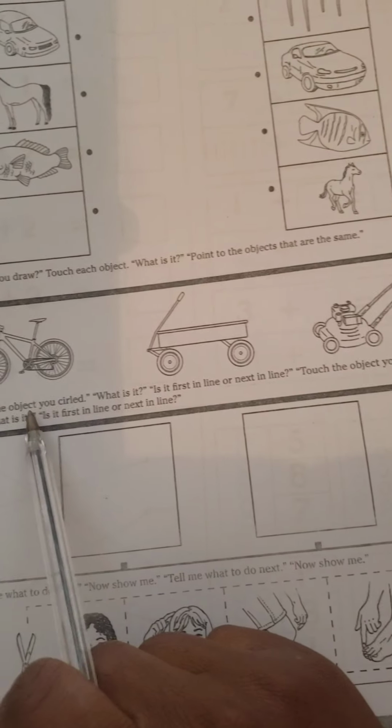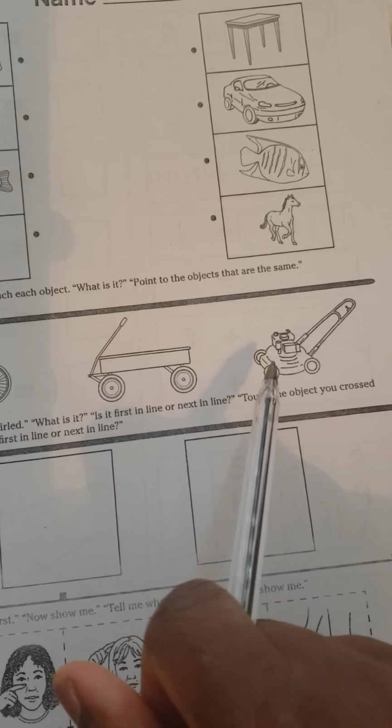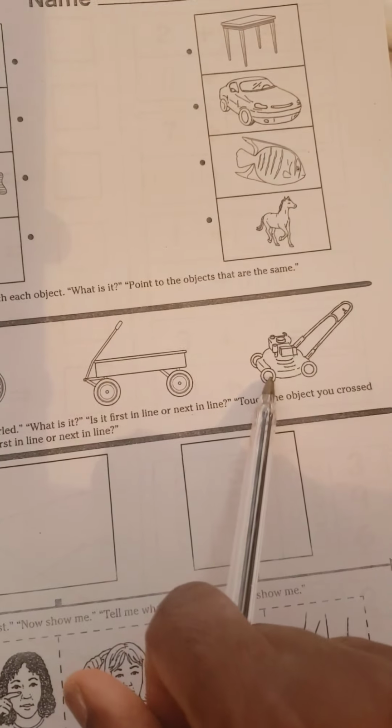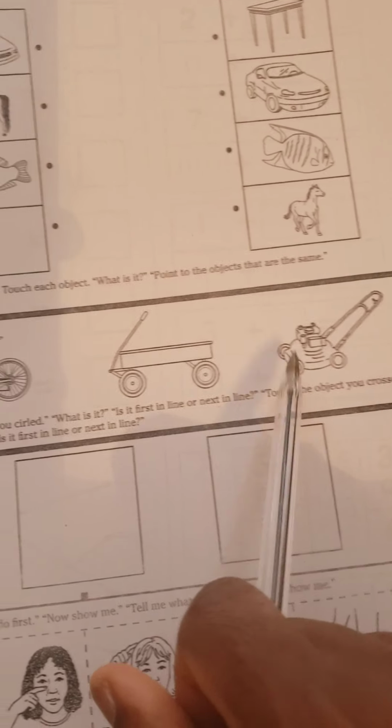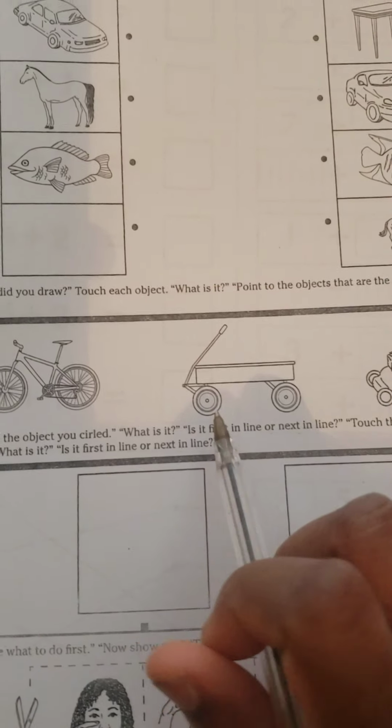Now we have some objects here. We have the bicycle, the wagon, and I've forgotten the name, it is used to cut the grass. All you need to do is to circle the object that is first in line, and you cross out the object that is next in line.